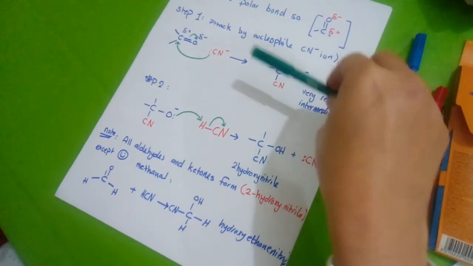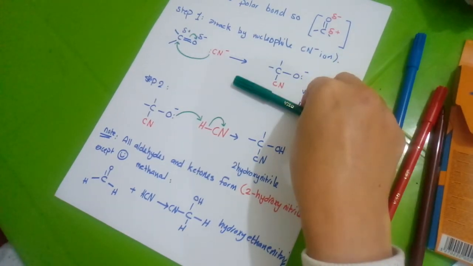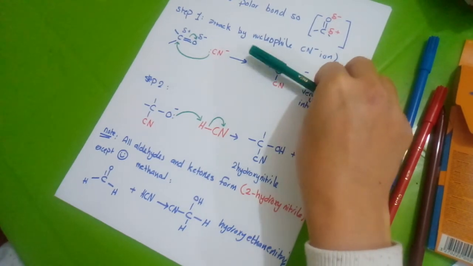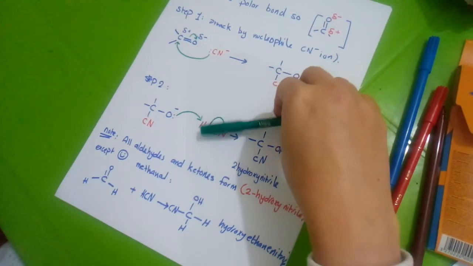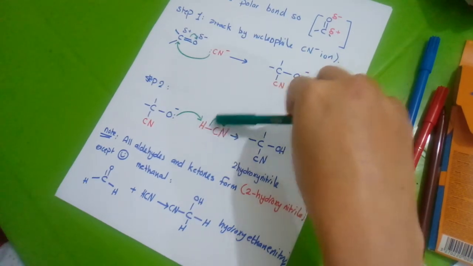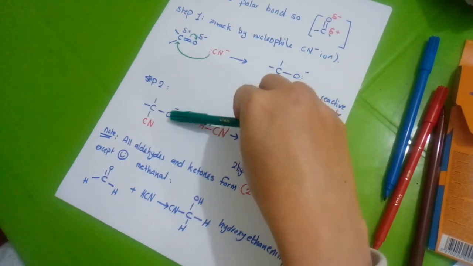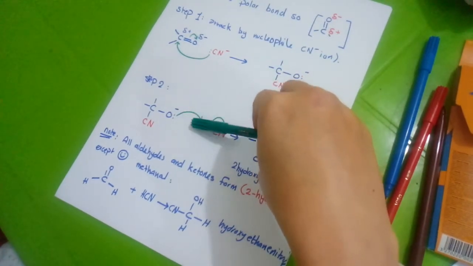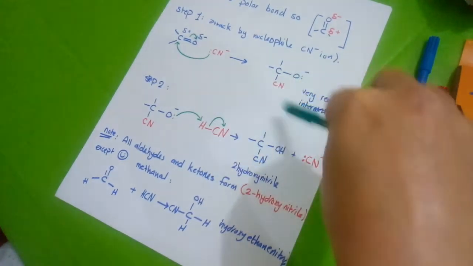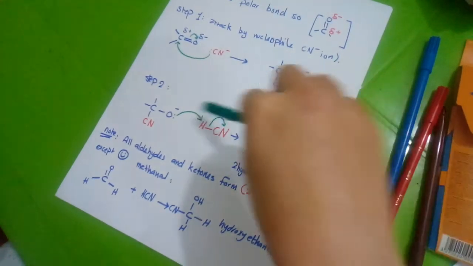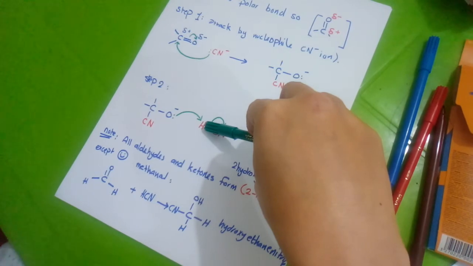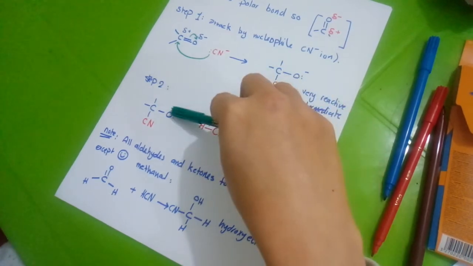This negatively charged intermediate is a very reactive intermediate. So it will attack what? A hydrogen atom in another hydrogen cyanide molecule. That oxygen will always attack the hydrogen. We have a rule that a negative always attacks the positive. So the negative oxygen will attack the hydrogen ion here, and it will accept it or gain it.